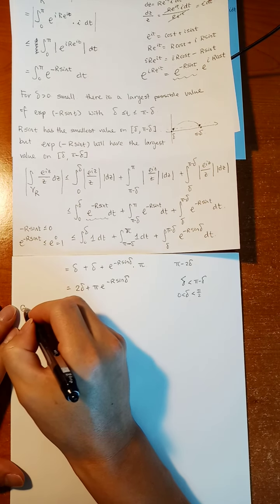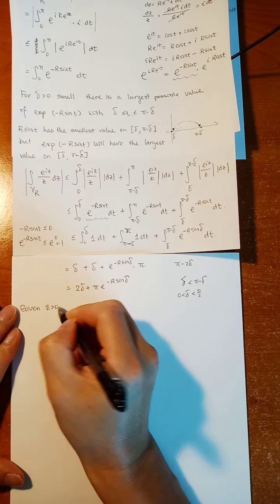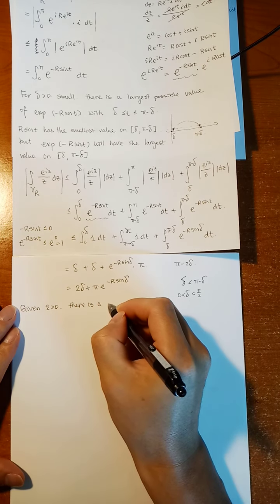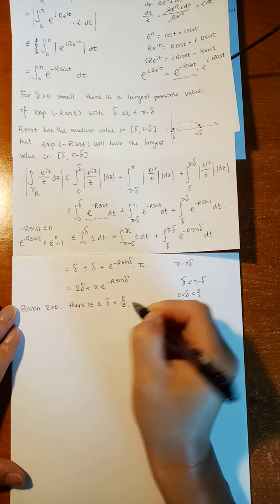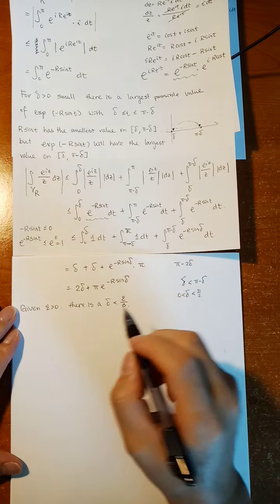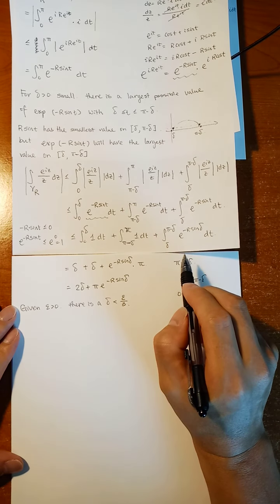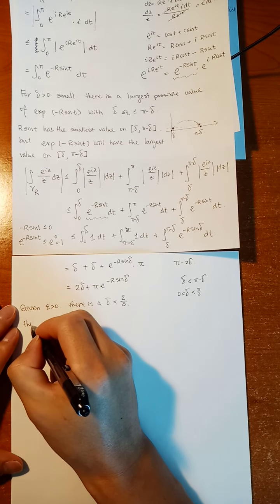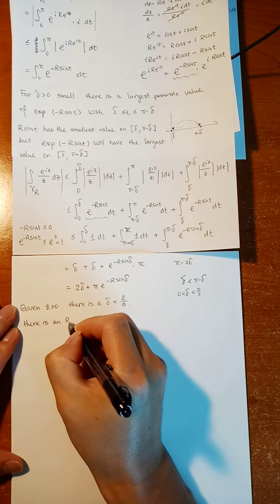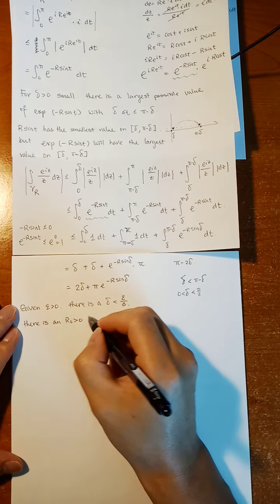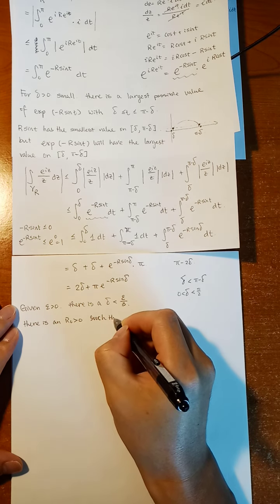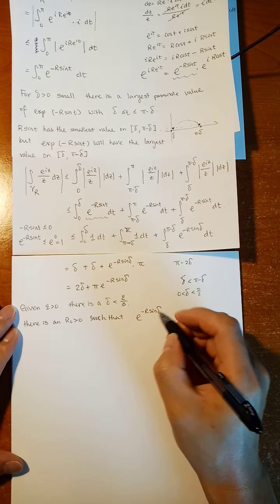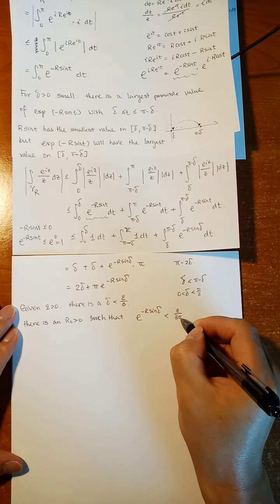So given epsilon greater than 0, there is a delta less than epsilon over 3. And once you have delta fixed, sine delta is fixed. Then there is an R0 greater than 0 such that e^(-r sin delta) is going to be less than epsilon over 3 pi.